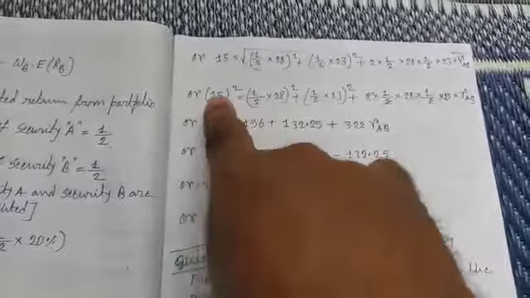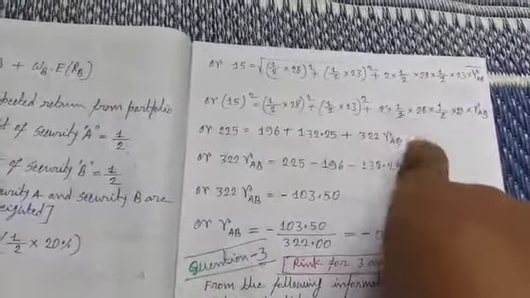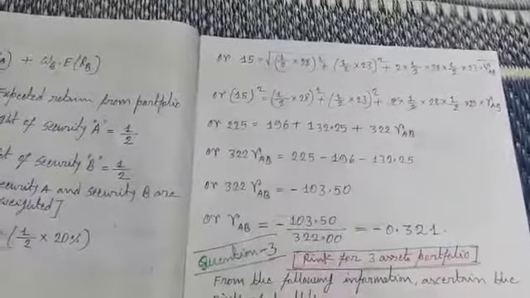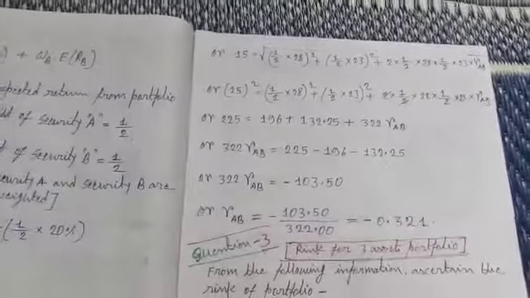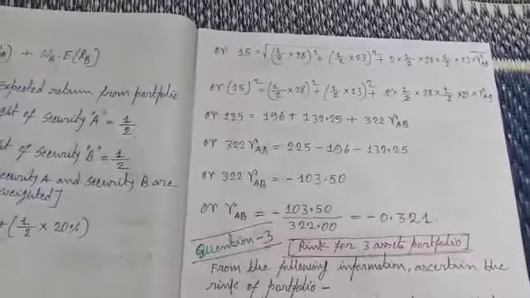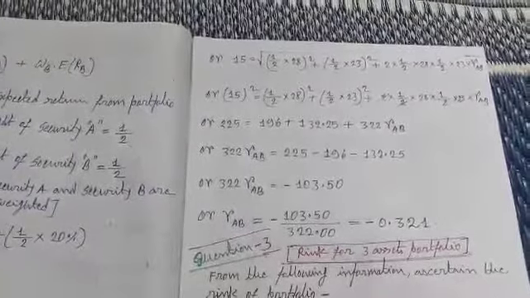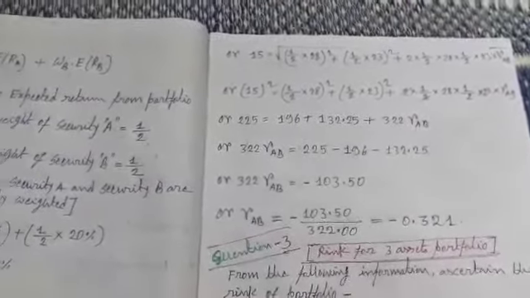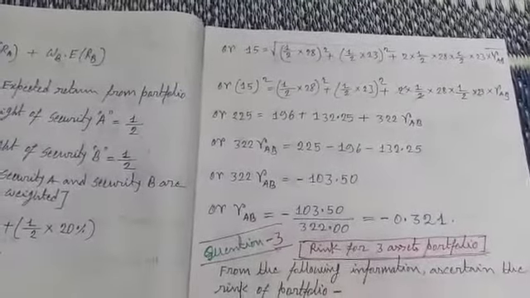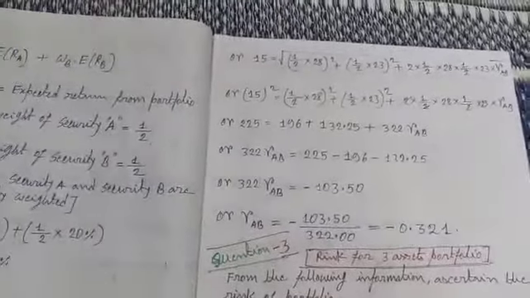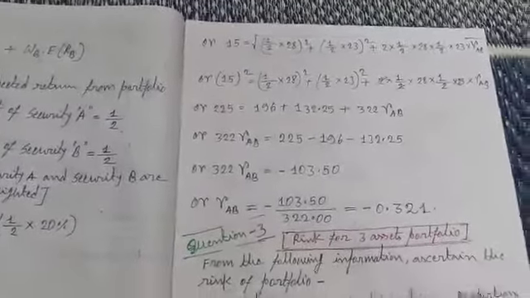Now by putting all these values, we have to calculate the value of RAB, and RAB comes to minus 0.321, which indicates that security A and B are negatively correlated. That means if the return of security A increases by 1%, then the return of security B will decrease by 0.32%. So here security A and security B are negatively correlated.